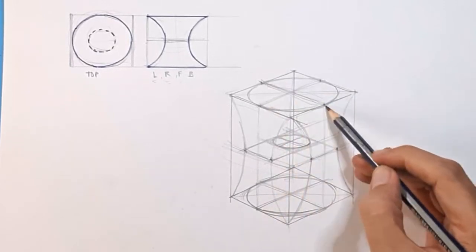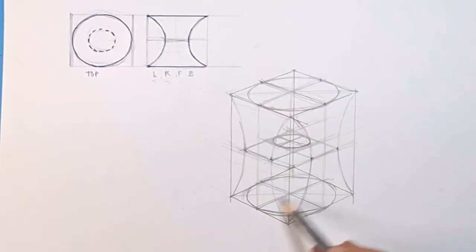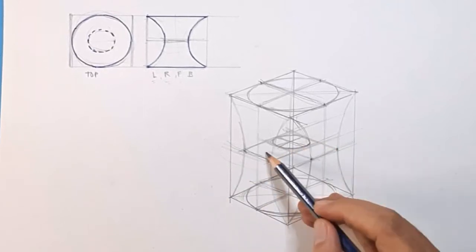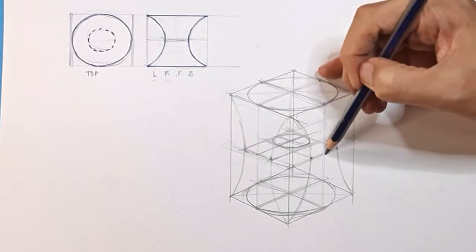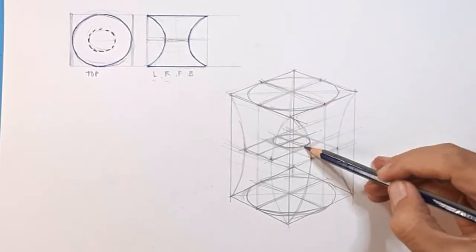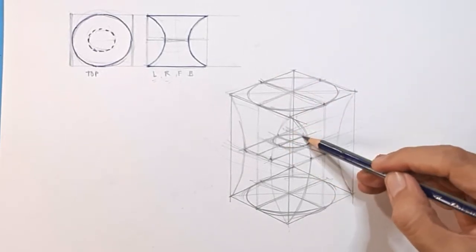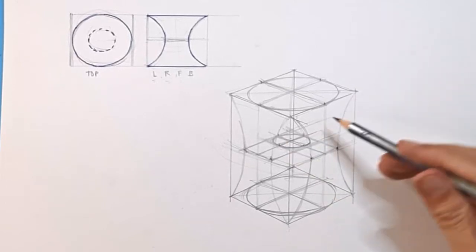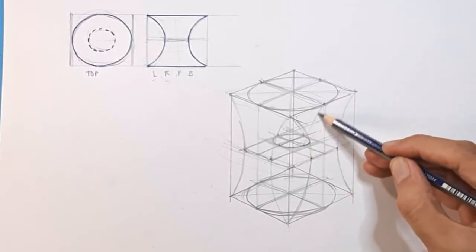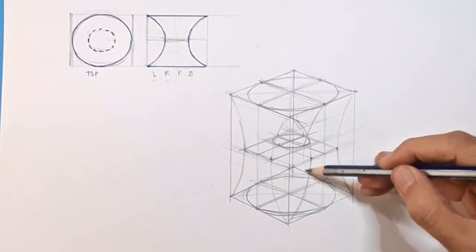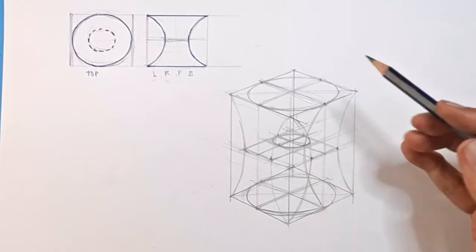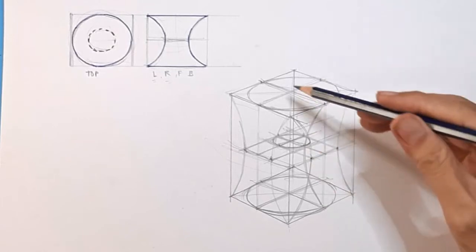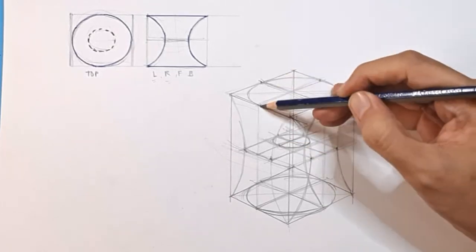Center here, cross. Center here, cross that. And this one is in the middle of this. So we cross that, center, and we have our 4 points right there. So now what I can do is from this center, connect it to that center, connect it to this center. So this is just to define the form. This is not going to be in the final outline of the figure.